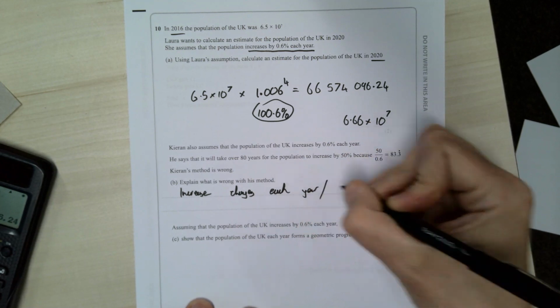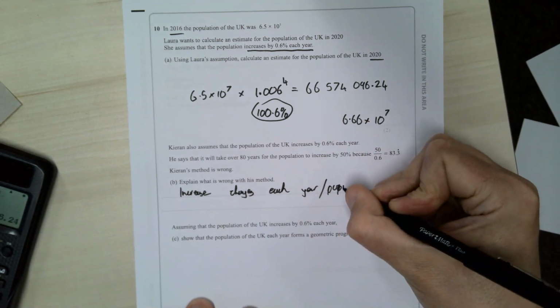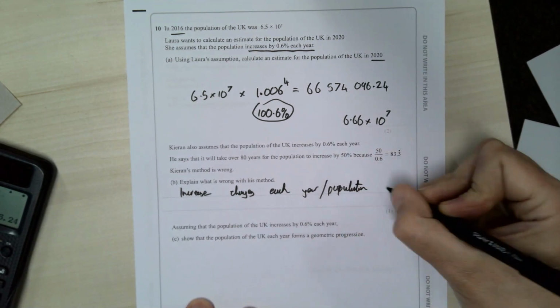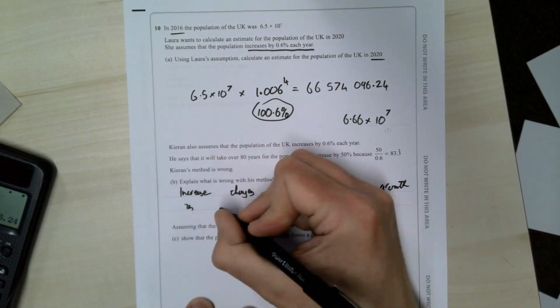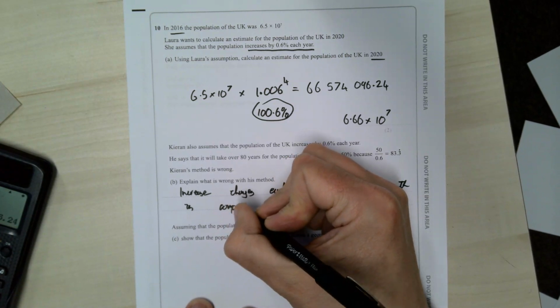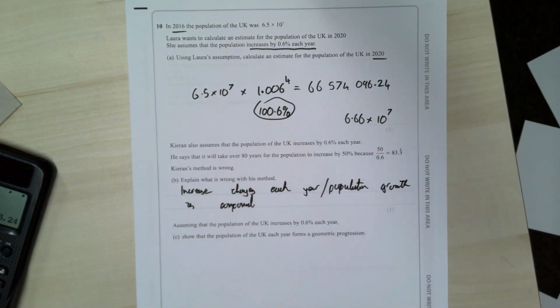I could also say that actually population growth is compound. Okay, either of those will be fine. All right, because the more people I have got, the faster they make more people. Okay, guys, it's that simple. The more of it I've got, the quicker it grows. It's like money. The more's in the account, the more interest I'll earn each year.